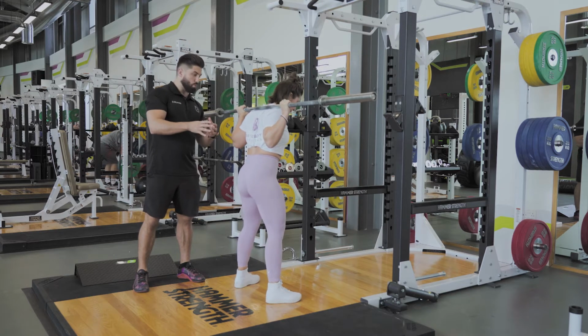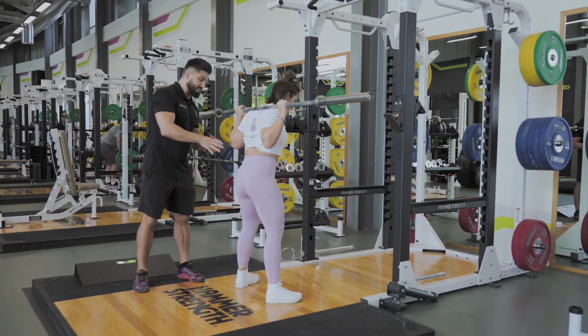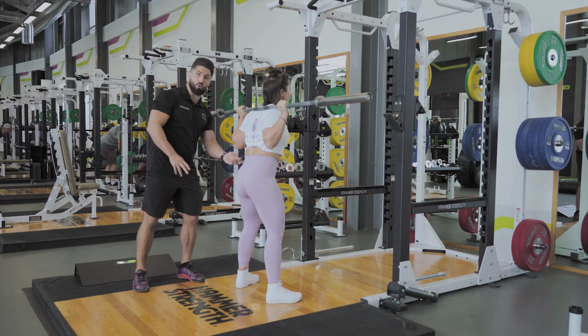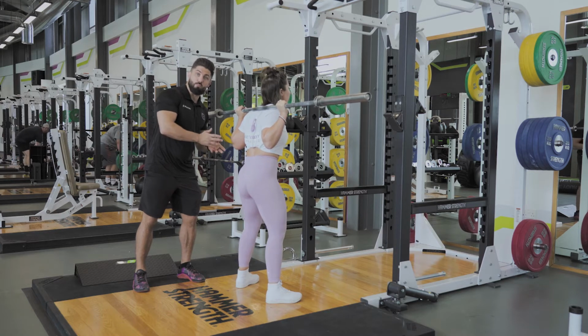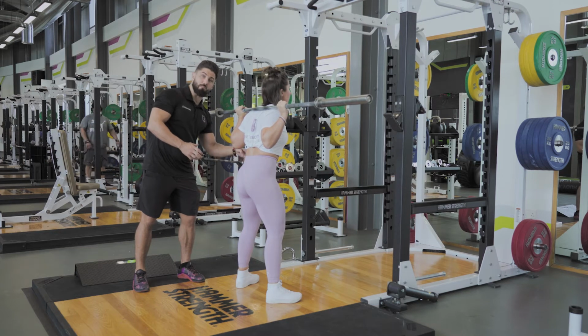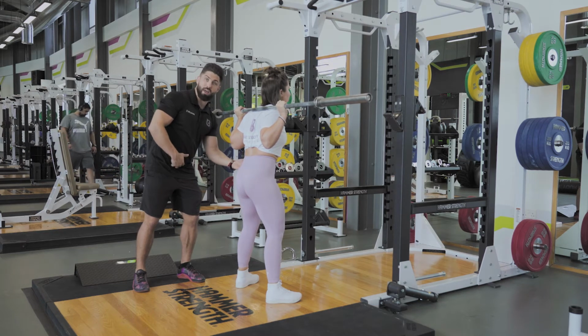But the main thing is what we do with our body and how we bias the amount of what we call hip flexion versus knee flexion. So how much the hips go backwards versus how much the knees move forwards. So if we're trying to bias the glutes, we want to minimize the amount of knee bend, we want to maximize the amount that the hips go backwards.